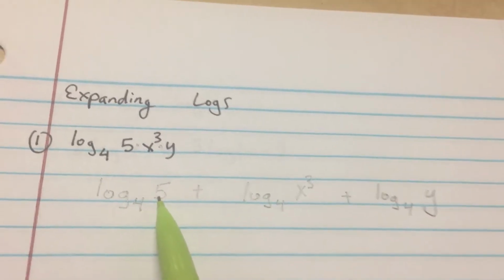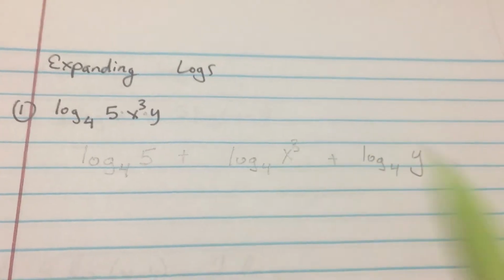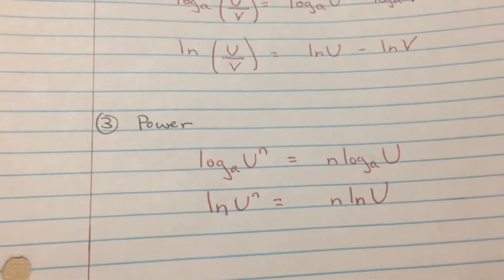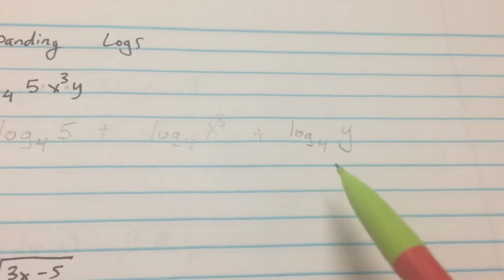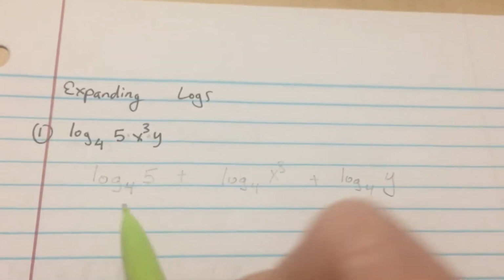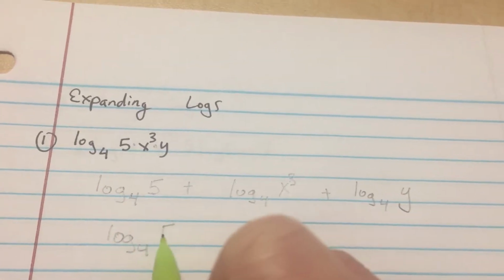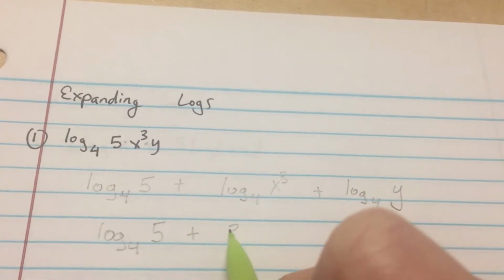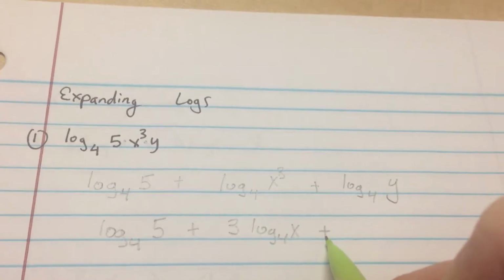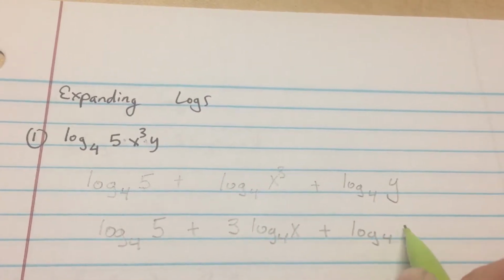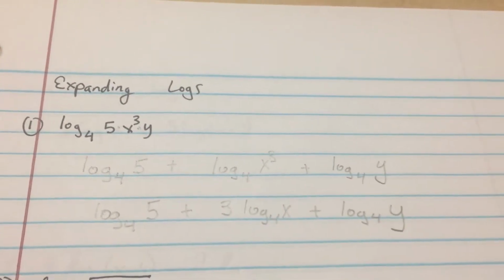So I look at here. I notice there's no exponent, so I'm good. There is an exponent on this one, so I am going to use my power property. So I'm going to bring that exponent in front. There's nothing on the y, so we're good. So this answer should read log base 4 of 5 plus 3 log base 4 of x plus log base 4 of y. Right? So I've expanded it into 3 logs.